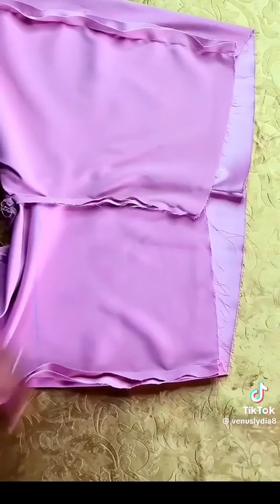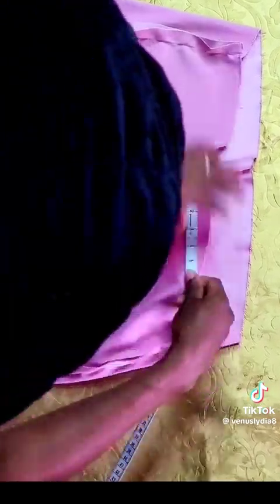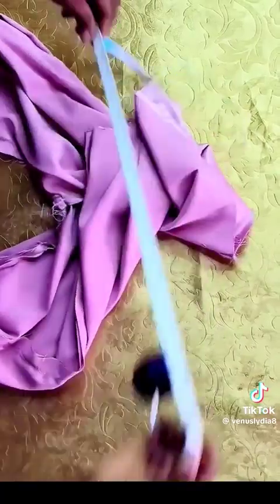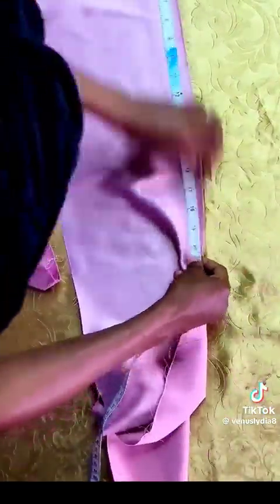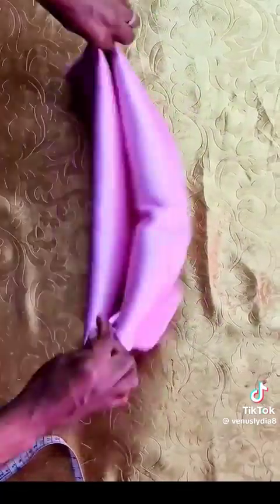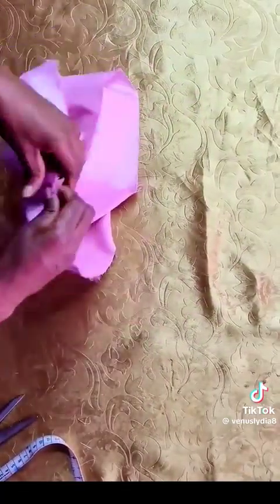So here I'll take my tape rule and measure the waist circumference. Whatever figure I got from that measurement, measure that same measurement on my band. I'll cut that out. I'll fold it this way and stitch that way. I'm done with joining it this way. After joining it, this is how it's looking, just like this. So I'll go ahead and fold it that way.